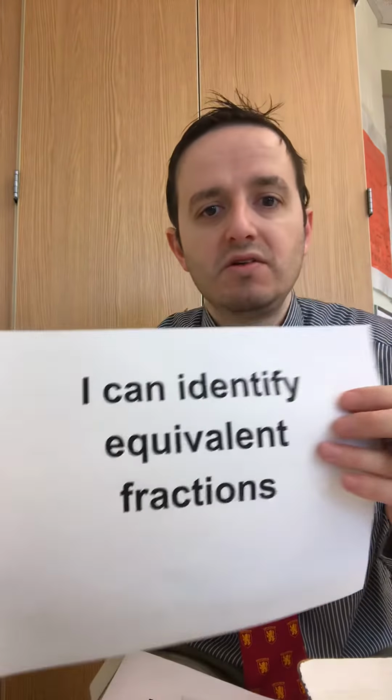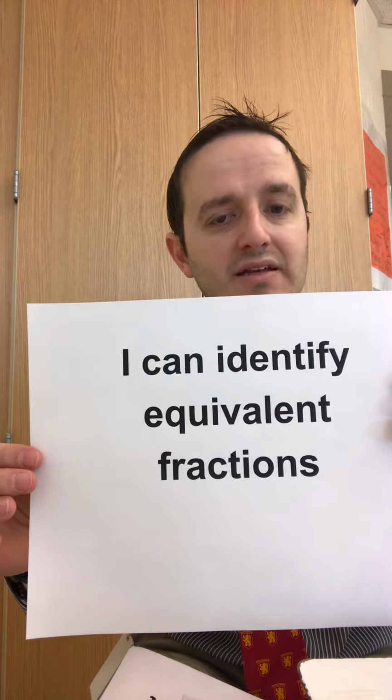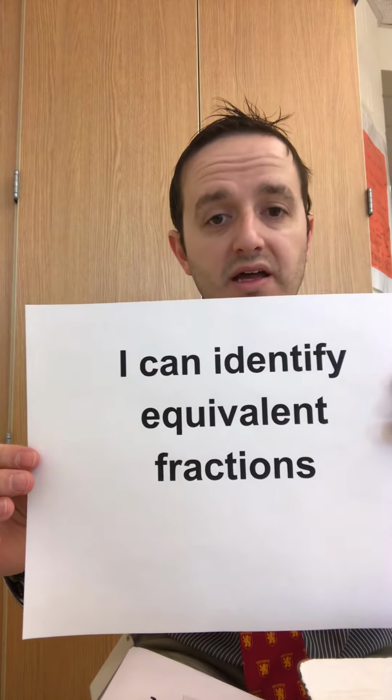Hello, in this math video today, we're going to identify equivalent fractions. All right, and here's the question that we looked at yesterday. The question states, which pair of fractions is equivalent? So what I did was I wrote all the fractions down on my whiteboard right here. And I'm going to show you a very simple way to identify if they're equivalent or not.